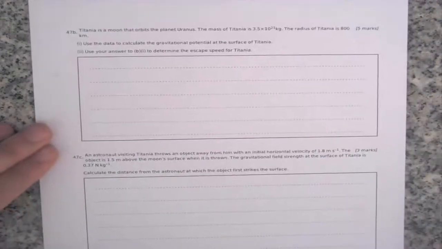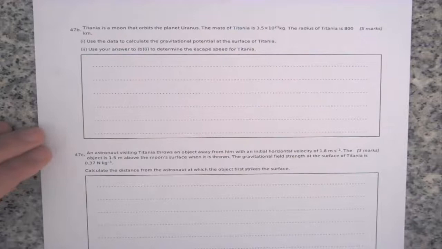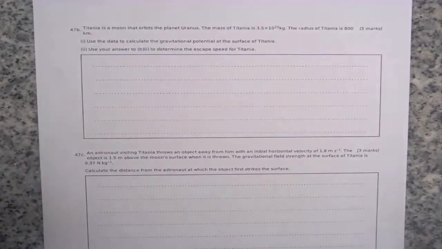Now the next one. It says that Titania is a moon that orbits the planet Uranus. The mass of Titania is 3.5 times 10 to the power of 21 kilograms. The radius is 800 kilometers. Use the data to calculate the gravitational potential at the surface of Titania.